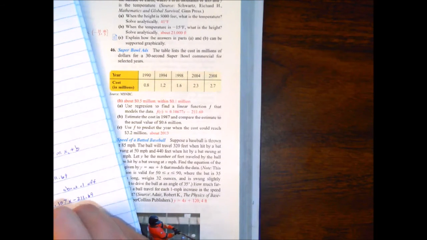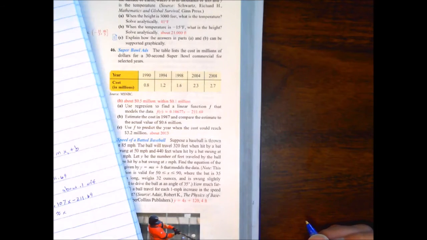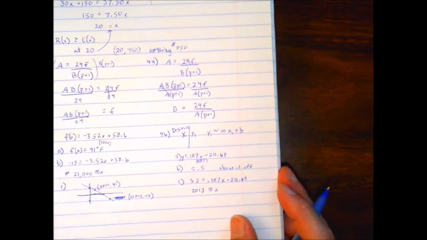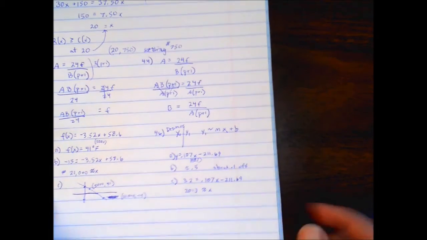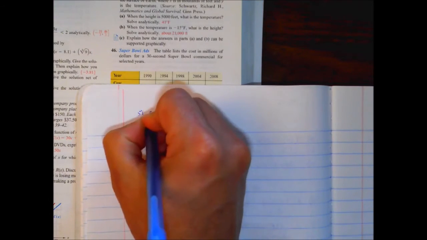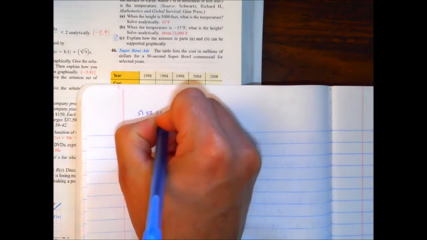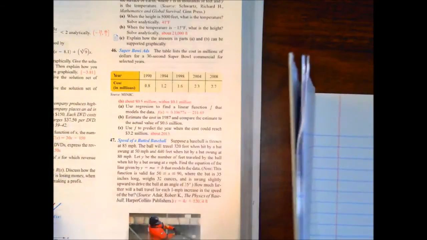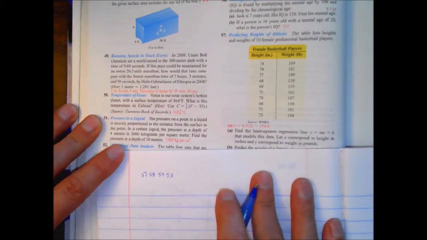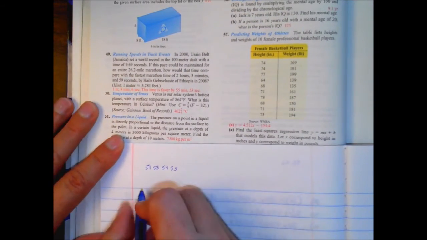51, pressure on a point of liquid is directly proportional. Okay, so remember, directly proportional uses y is equal to k times x, right? So we're going to say the pressure on a point is directly proportional to the distance. Okay. A certain liquid has a pressure. The pressure at a depth of 4 meters is that many kilograms per square meter. Okay, so our pressure is this. Sorry, 3,000 at 4 meters.